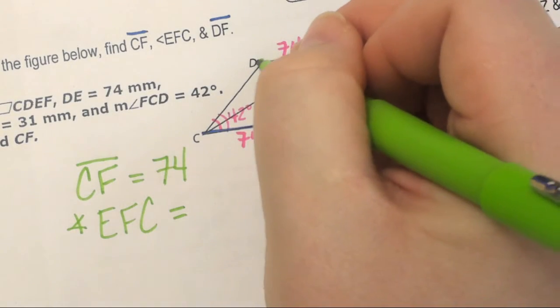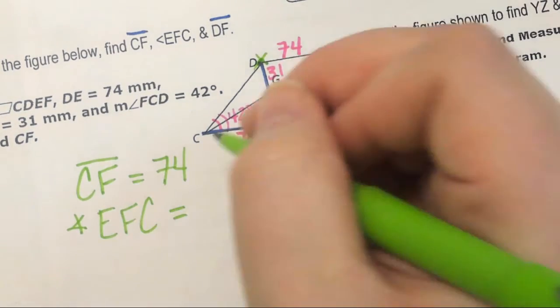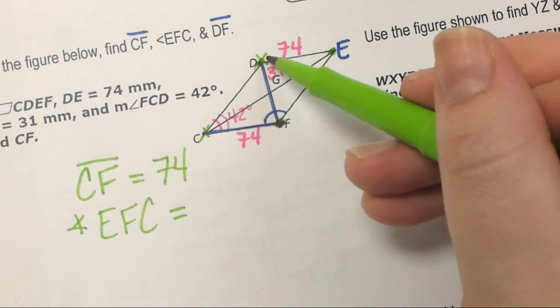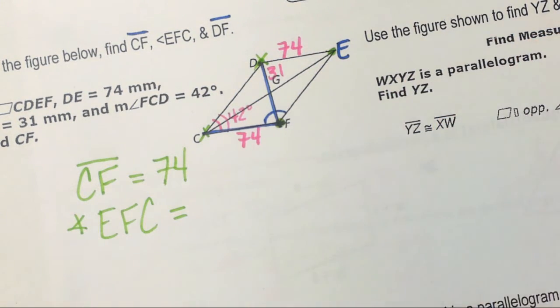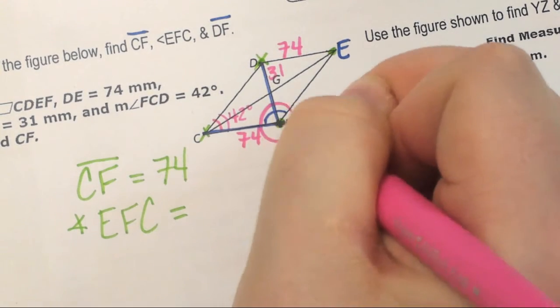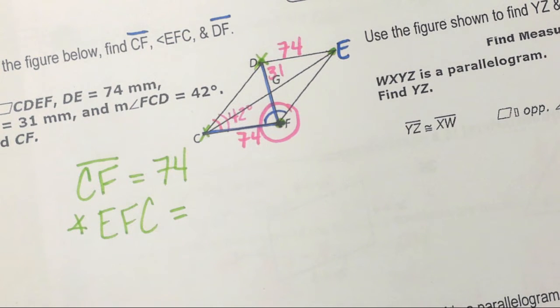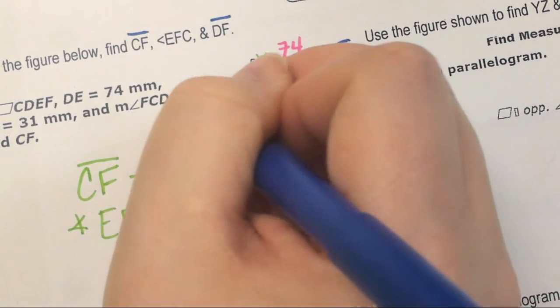Angle D and angle C. But they didn't ask about angle D. They asked about angle F. So who else adds up to 180? Angle G? I want you to say F, and then I want you to say someone else who has a number, obviously. Which angle has a number? Angle C. Should they be supplementary?